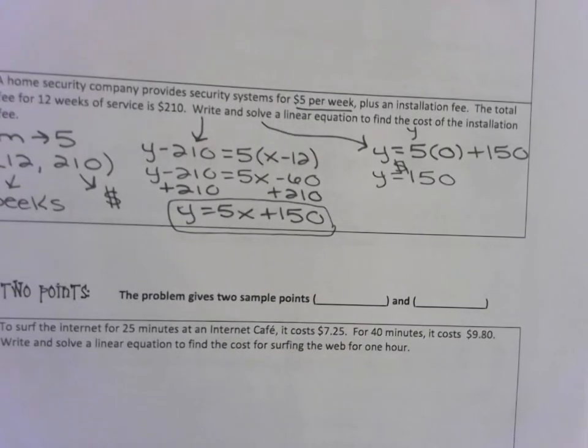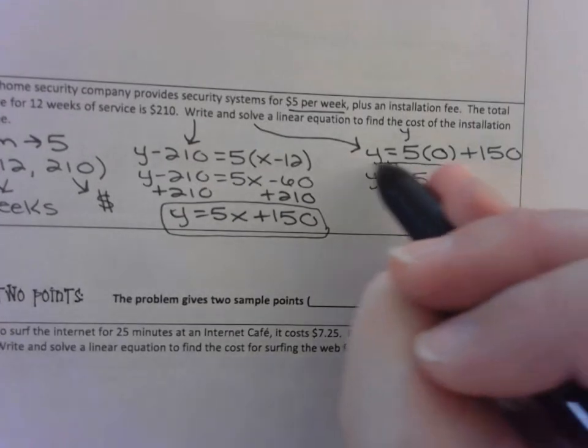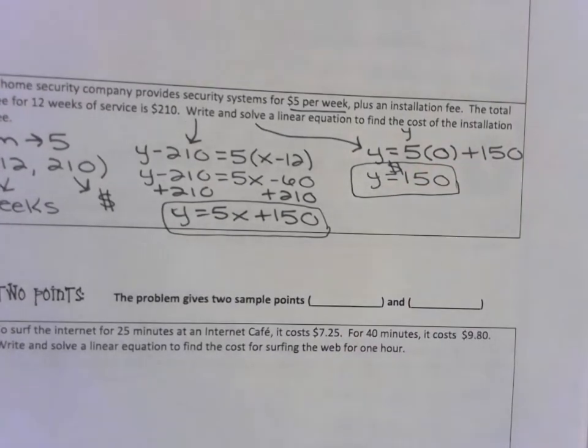But okay, any questions on that? Okay, so go ahead and put your notes to the side. Let me get you a new homework sheet for today.